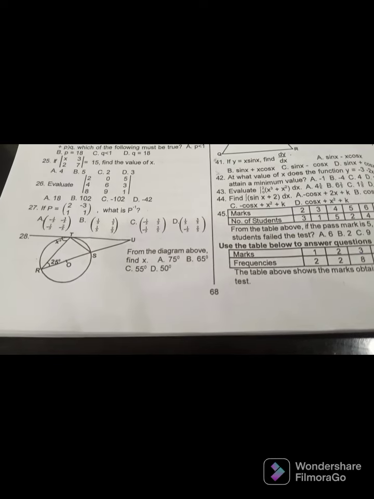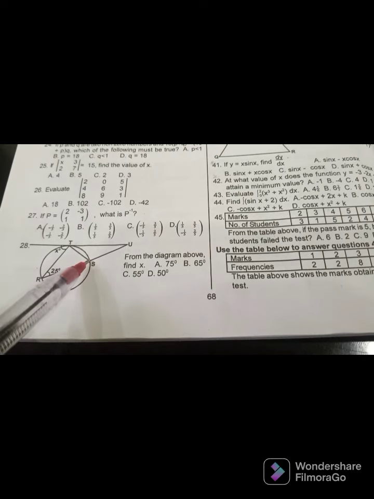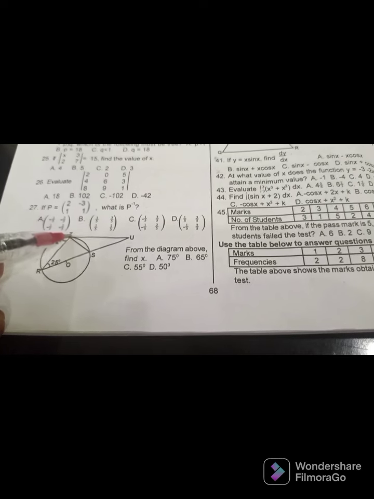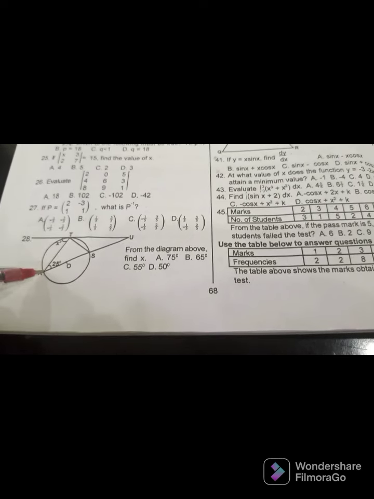So that means RS is the diameter. So you can see it. This is RS, it passes through the center. Then this TS is a chord. But UT is a tangent. UT is a tangent. Then RT is another chord.